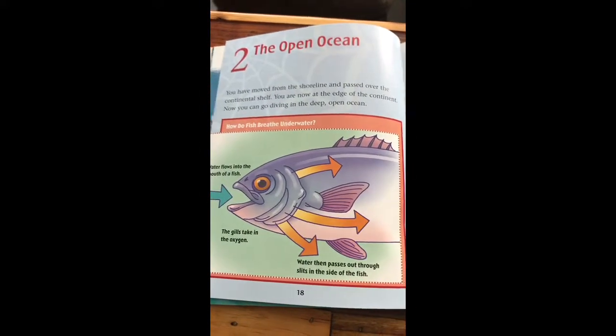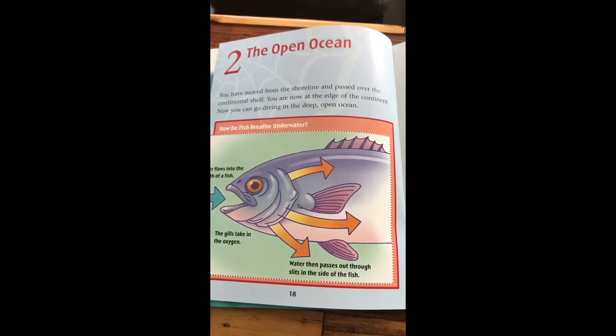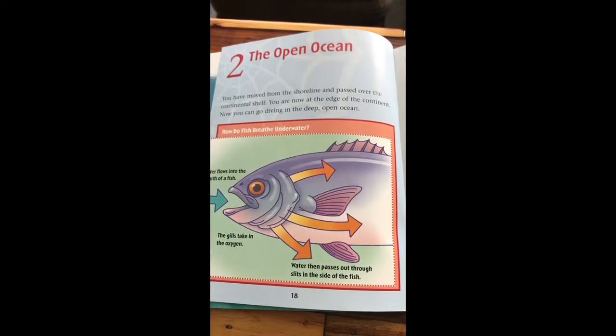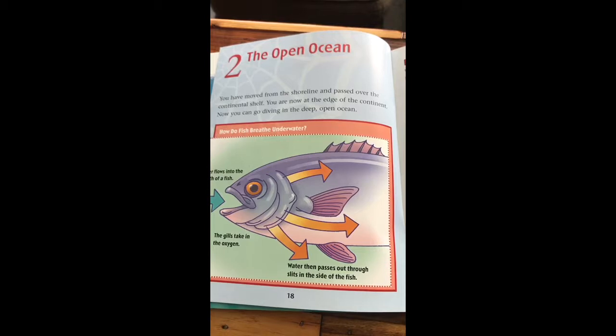Chapter 2. The Open Ocean. You have moved from the shoreline and passed over the continental shelf. You are now at the edge of the continent. Now you can go diving in the deep, deep ocean.